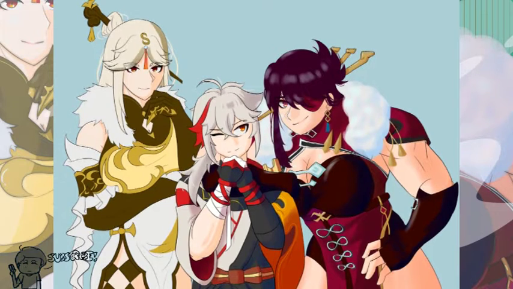I don't even care about constellations for Kazuha, because I've got no chance at them. If I can't even pull him, then what chance do I have at getting constellations, right?